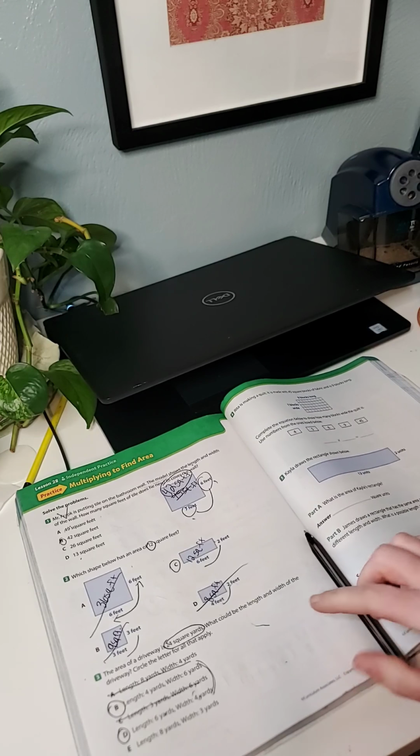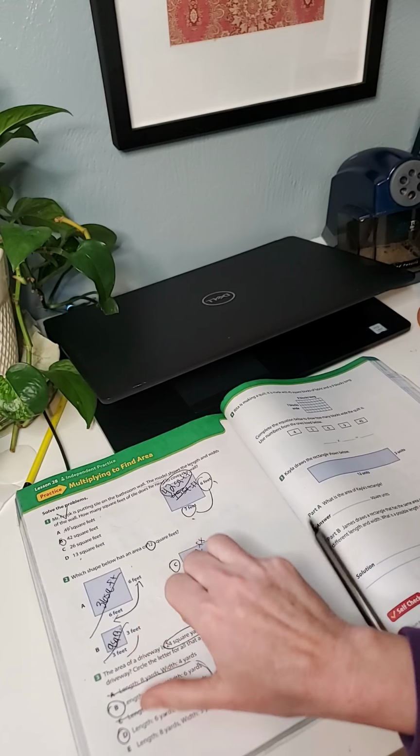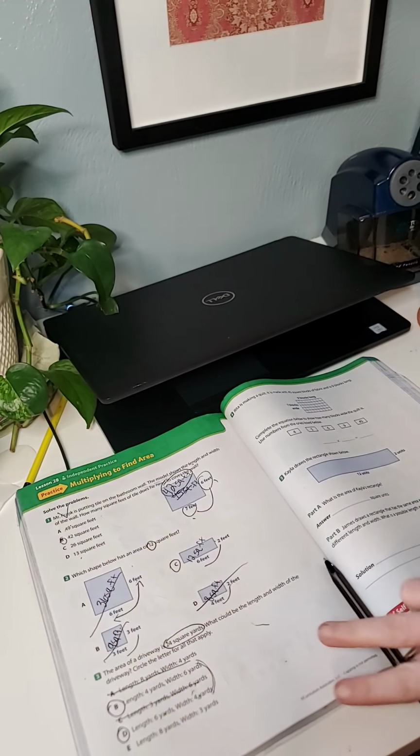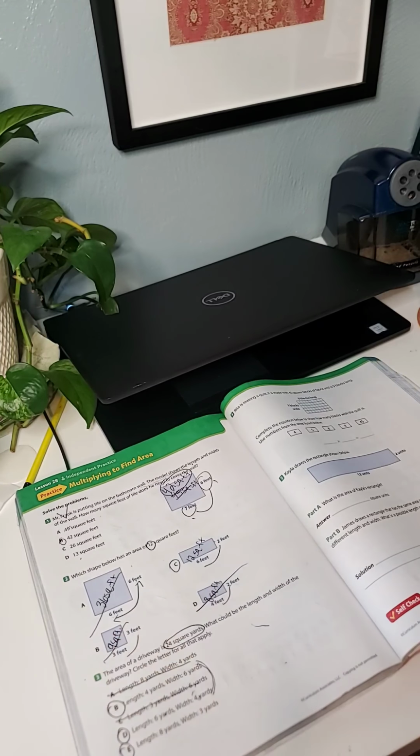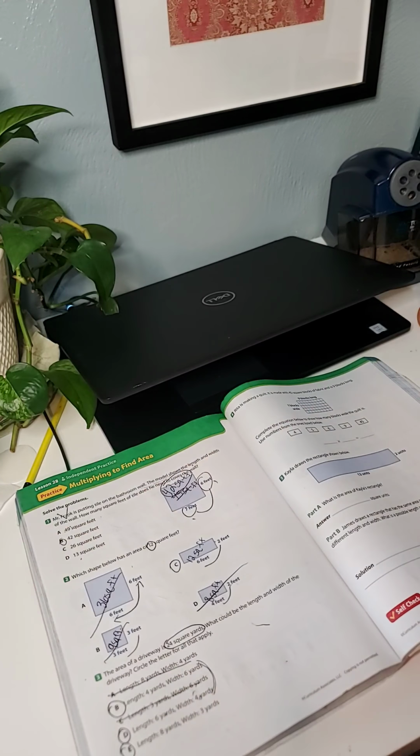8 times 3. Let's see. 8s, Pop Goes the Weasel. 8, 16, and 24. Bam! There we go. All right.